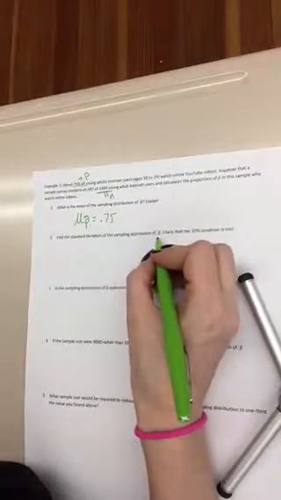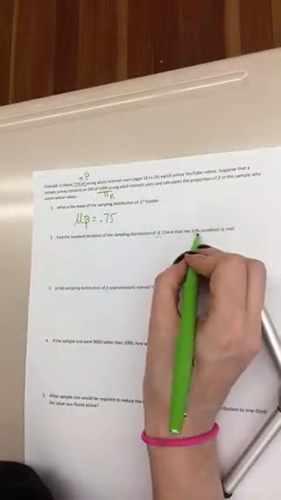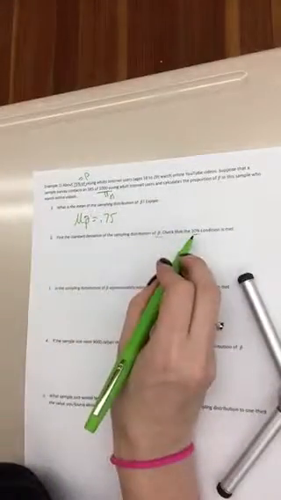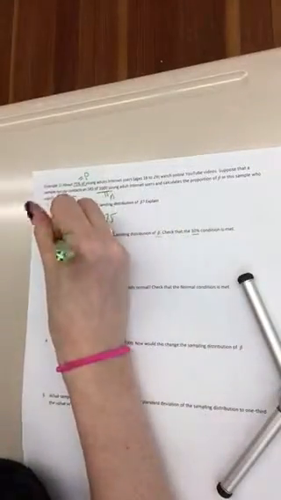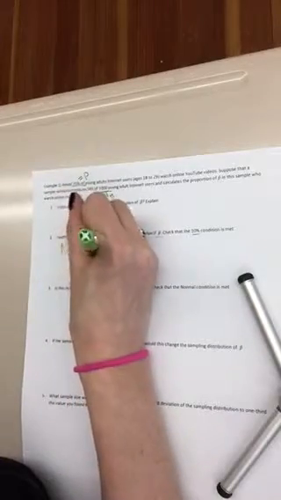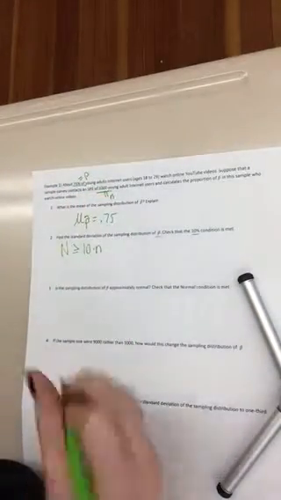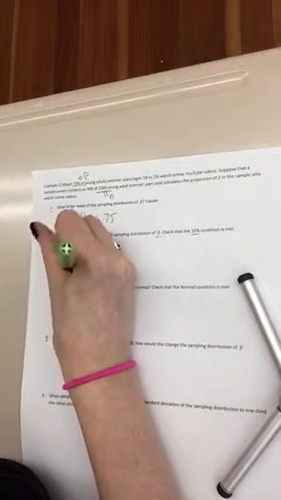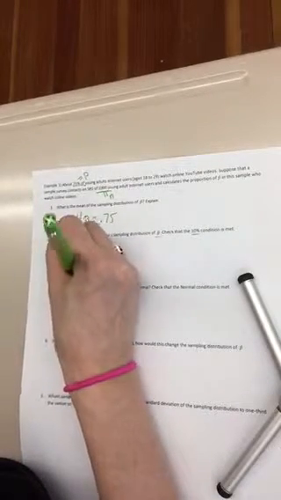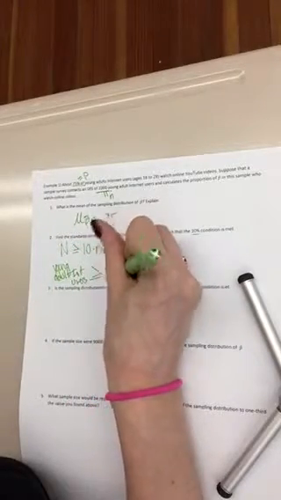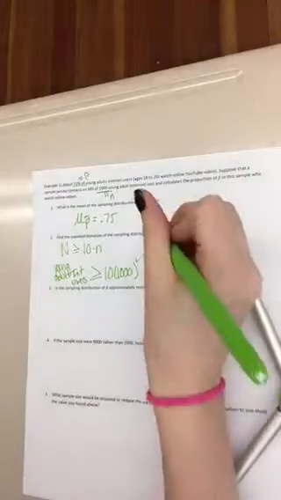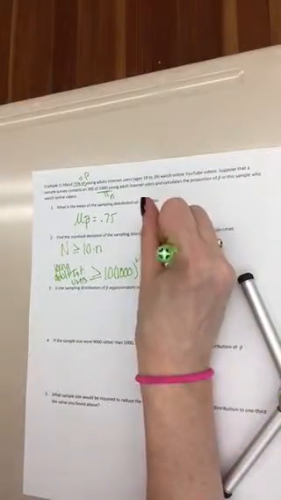Great. Now it says find the standard deviation of the sampling distribution of p hat. Check that the 10% condition is met. Great. So we know that anytime we're doing a standard deviation, we have to check that the population, big N, is 10 times the sample size. So the population in this case is all young adult internet users. Is that greater than 10 times 1,000? Yes, I think that there's more than 10,000 young adults in the US or even in the whole world, obviously. And so now we can go ahead and find our standard deviation of p hat.